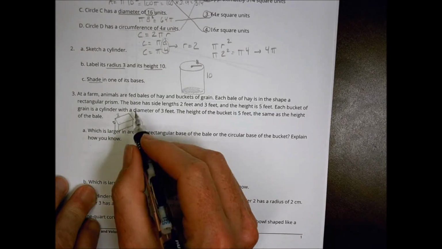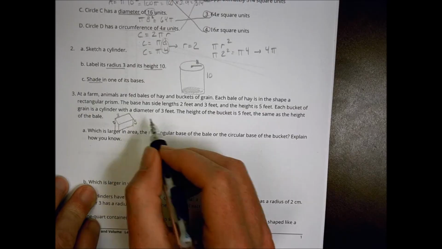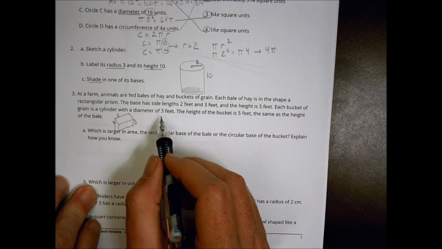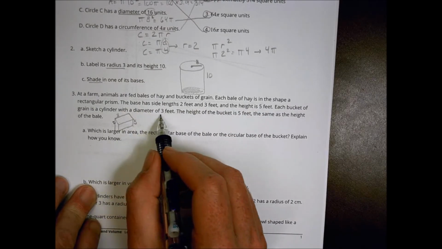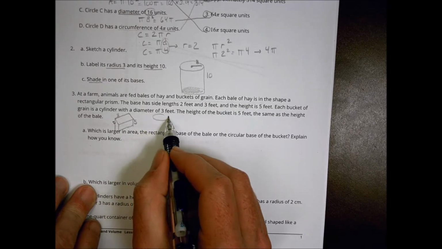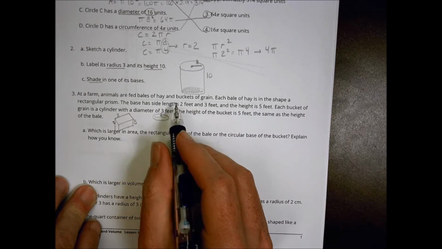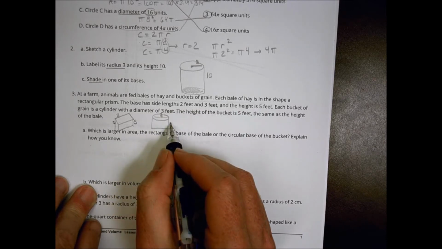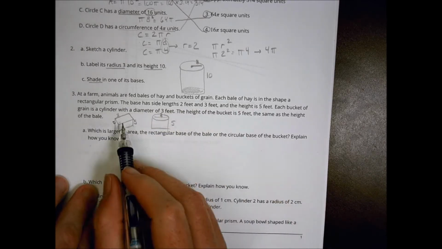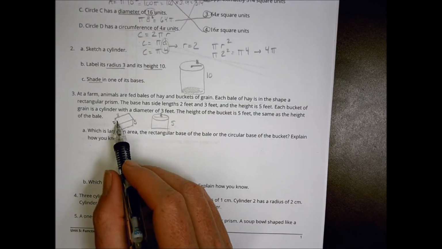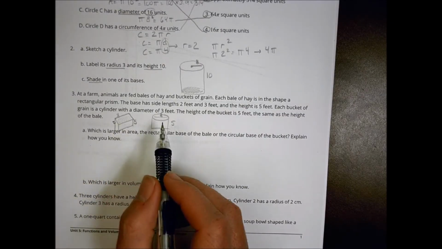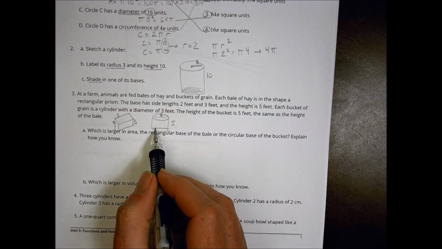Okay, so 2 by 3, but it has a height of 5. The grain cylinder, each bucket of grain, is a cylinder with a diameter of 3 feet. So we know we got 3 feet across, and the height of the bucket is also 5. So that's our grain in the rectangular thing with this base there, and then we have our cylinder base right there.